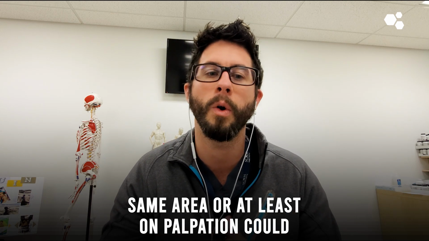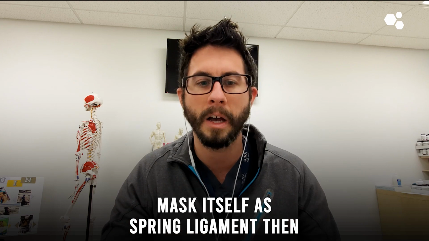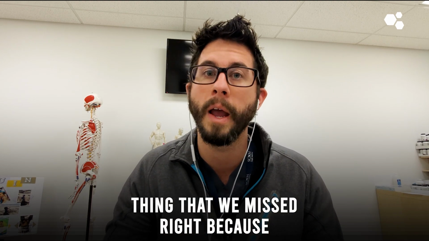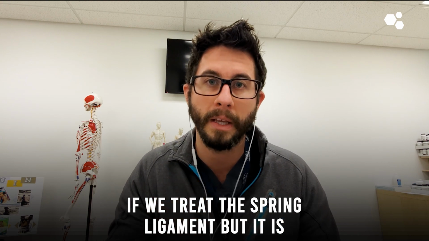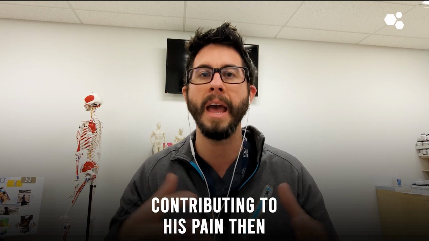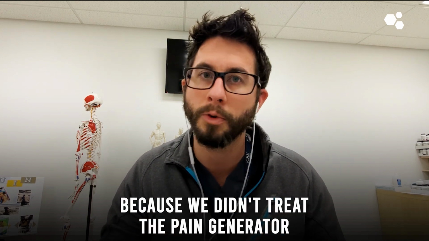could be roughly in the same area, or at least on palpation could mask itself as spring ligament, then that's a potential thing that we missed, right? Because if we treat the spring ligament, but it's really a different ligament that was contributing to his pain, then we're not going to get a response because we didn't treat the pain generator.